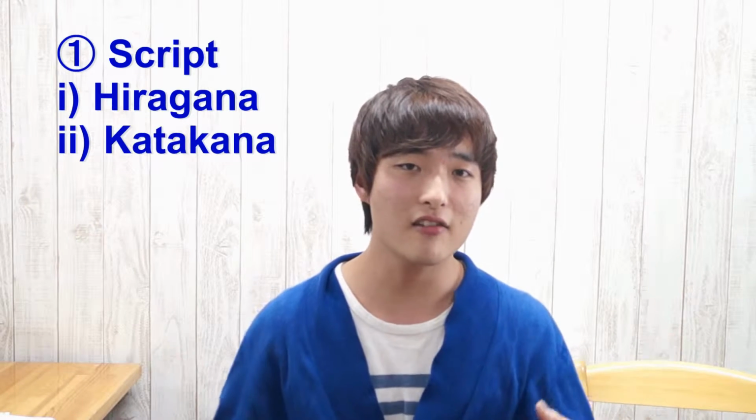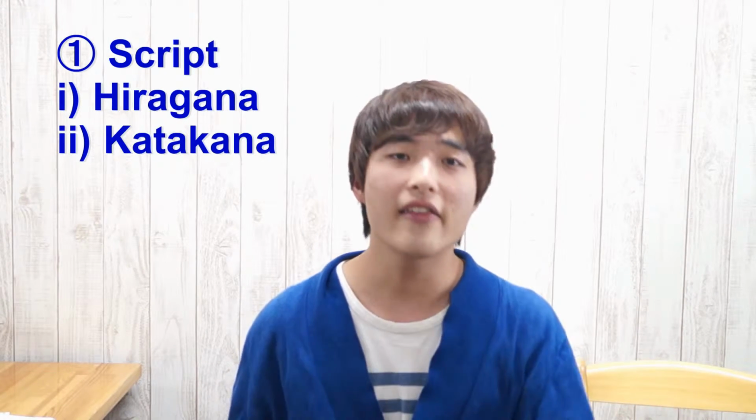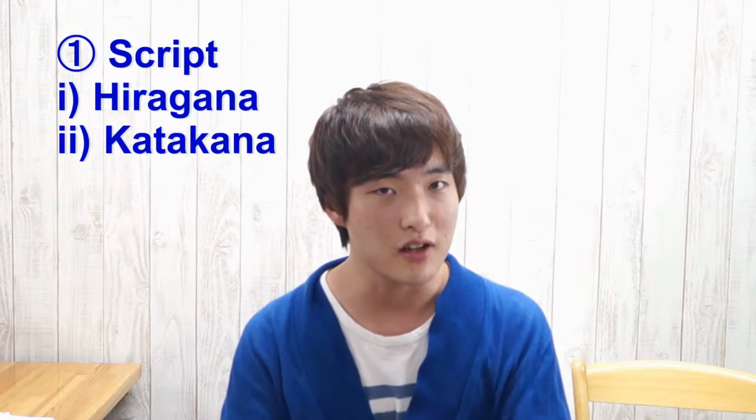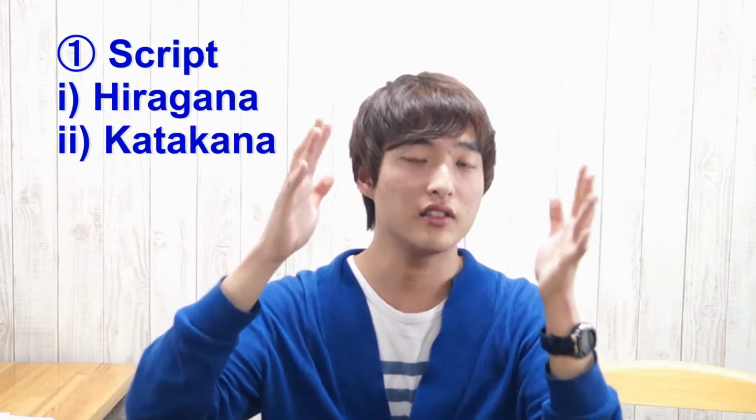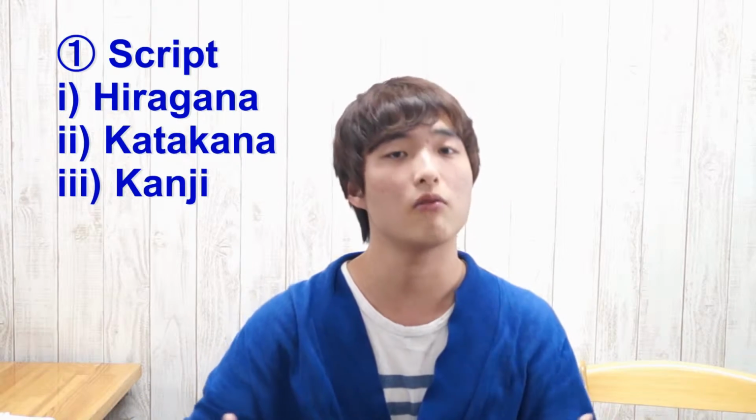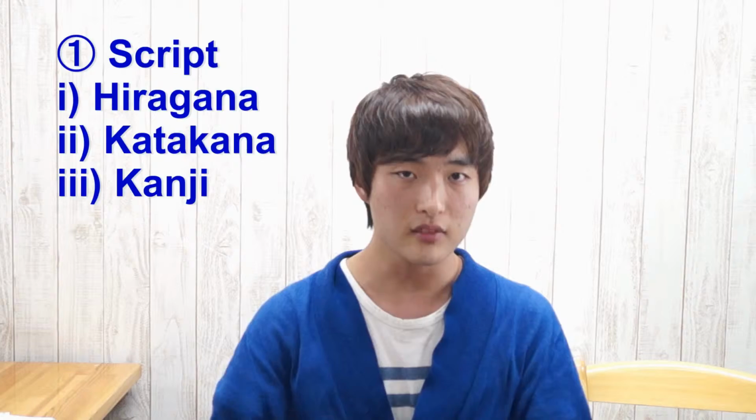Now 1 is scripts. Japanese has 3 main scripts, which I call the triple script system. So 1 is hiragana. Hiragana is the main script. And second is katakana. We learned in the previous lesson that katakana is used for foreign words and for emphasis and for words which are difficult to write in kanji. And lastly, kanji itself, which are the characters borrowed from China. Now from 2nd to 10th, it's going to be grammatical differences. So let's start with 2nd.